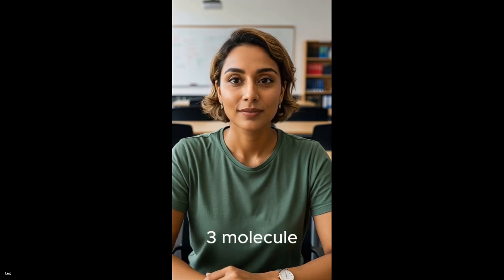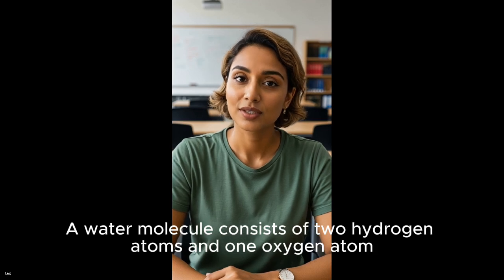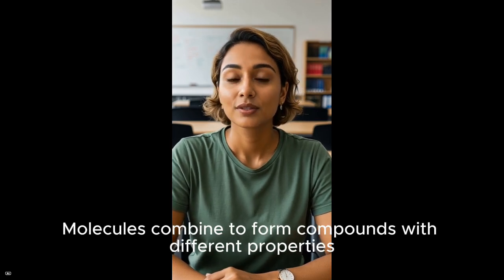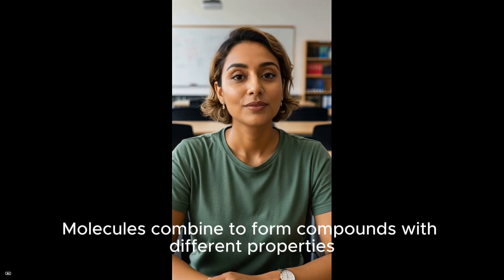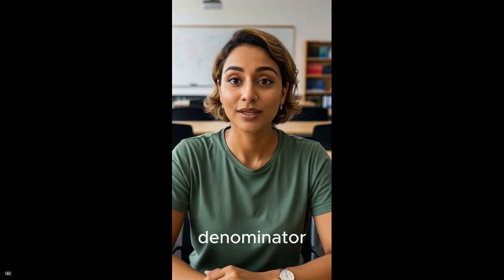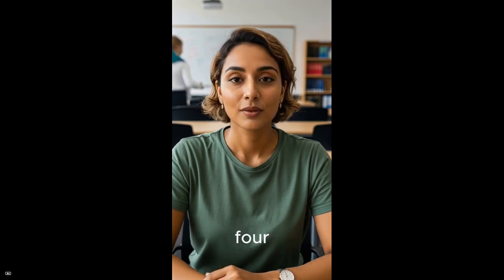3. Molecule. A water molecule consists of 2 hydrogen atoms and 1 oxygen atom. Molecules combine to form compounds with different properties. 4. Denominator. To compare fractions, you need a common denominator. The denominator of 3/4 is 4.